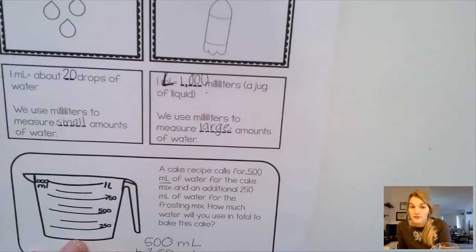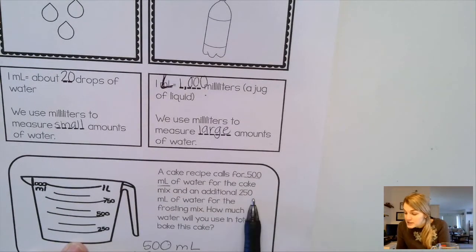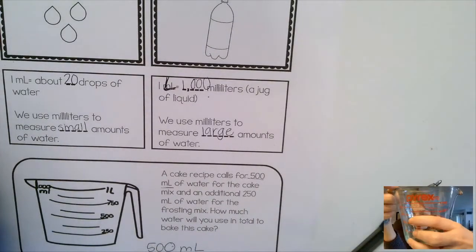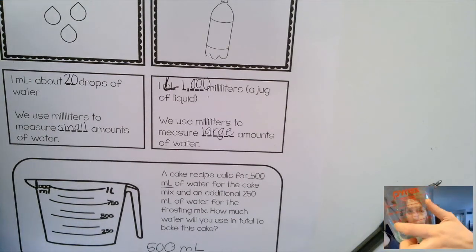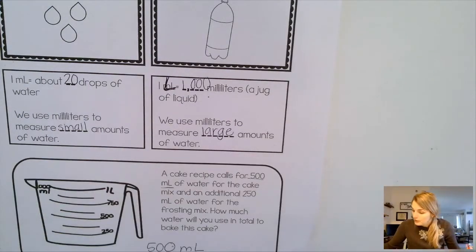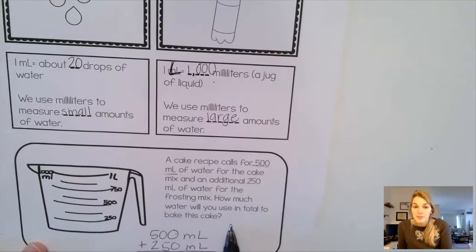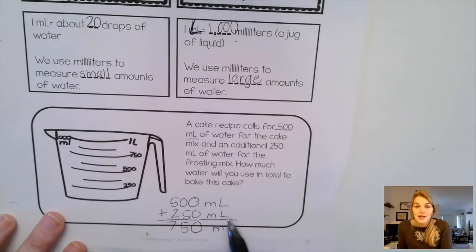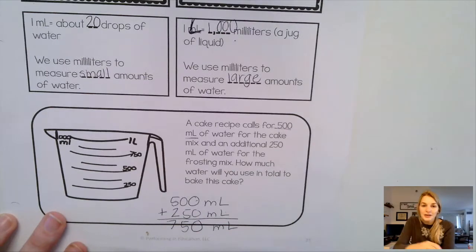So I wrote down 500 milliliters here. Now that's what they need for the cake. But they need an additional 250 milliliters of water for the frosting. So you can go back to your cup and we'd get some water and we'd fill it up to right here, to 250 milliliters. So how much water will you use in total to bake this cake? In total, I'm going to be adding to see how much altogether. So 500 milliliters of water for the cake, plus 250 milliliters of water for the frosting equals 750 milliliters.